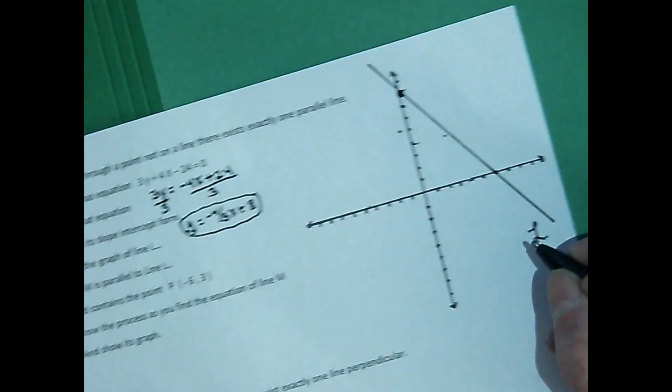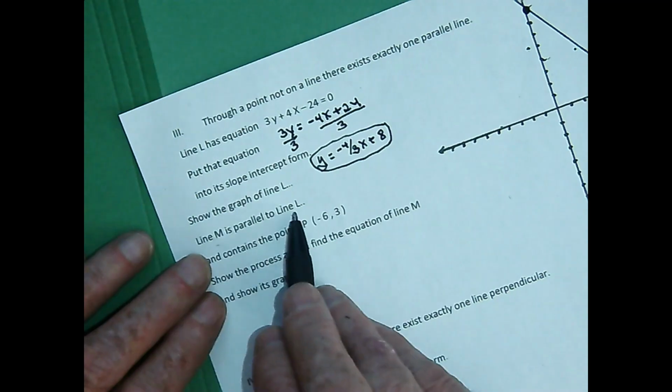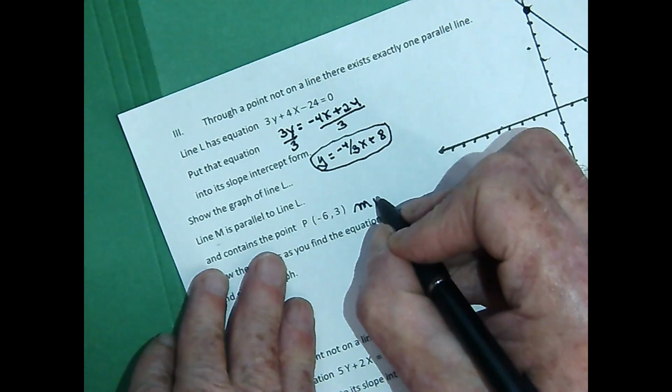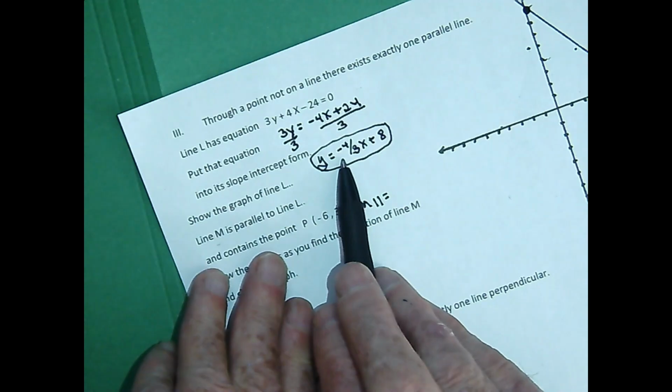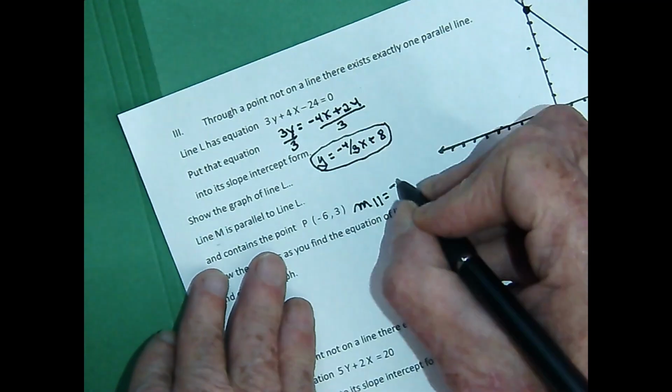We've shown line L. Now we're going to show line M, which is parallel to line L. I'd make this little note right away: the slope, using m for slope, of a parallel. What should be the slope of a line parallel to this one? And what I hope you remember is, when lines are parallel, they have equal slopes. The slope of this one is negative 4/3, so the slope of any parallel line would also be negative 4/3.